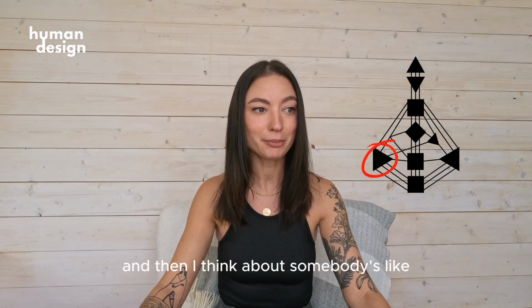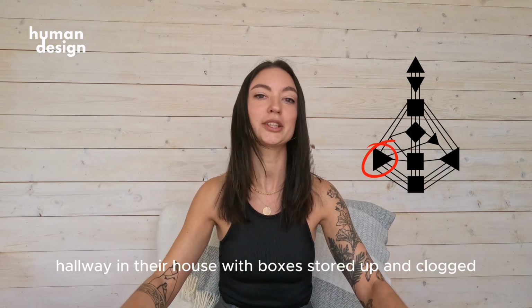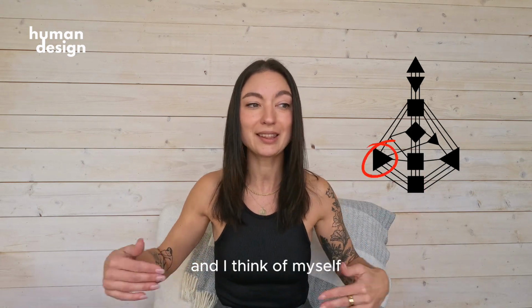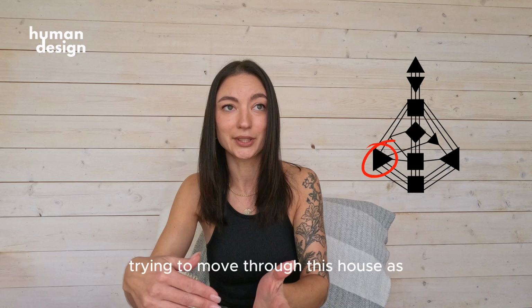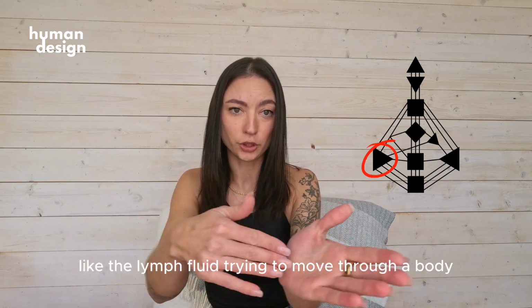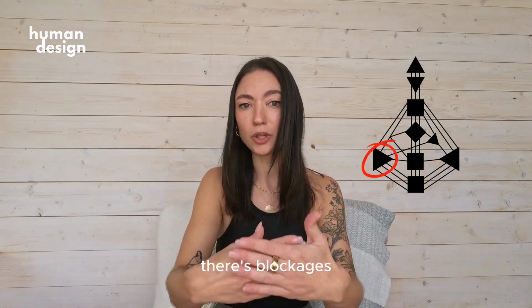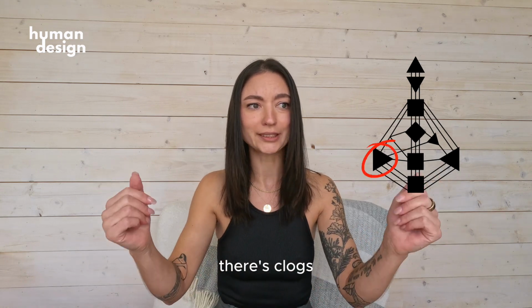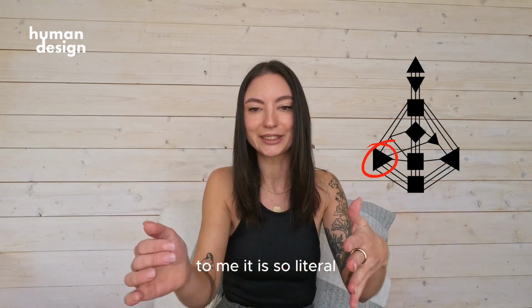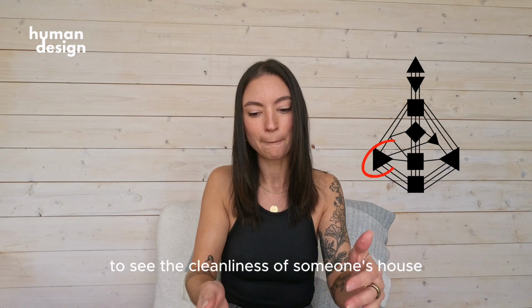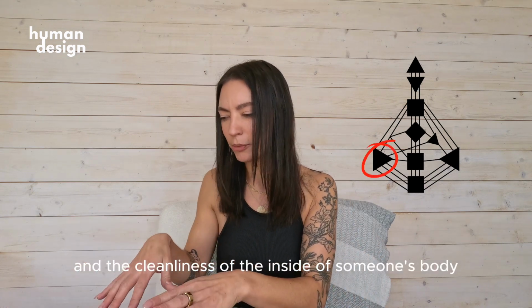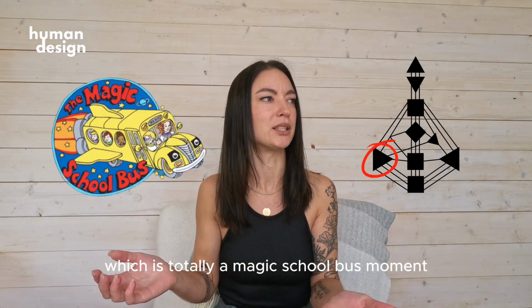And then I think about somebody's hallway in their house with boxes stored up and clogged. And I think of myself trying to move through this house like the lymph fluid trying to move through a body. There's blockages, there's problems, there's clogs. To me, it is so literal to see the cleanliness of someone's house and the cleanliness of the inside of someone's body, which is totally a Magic School Bus moment.